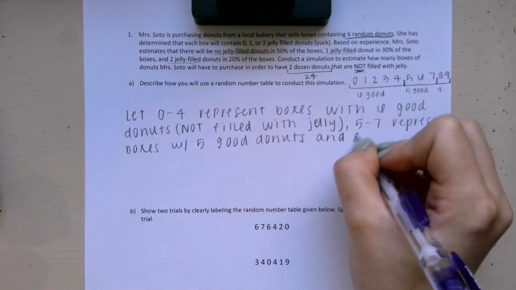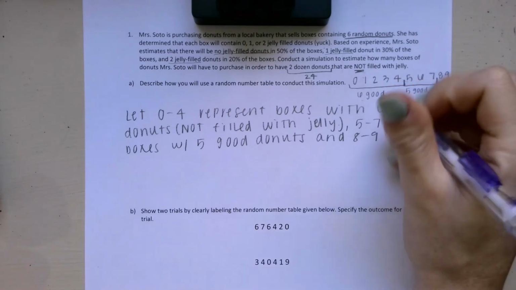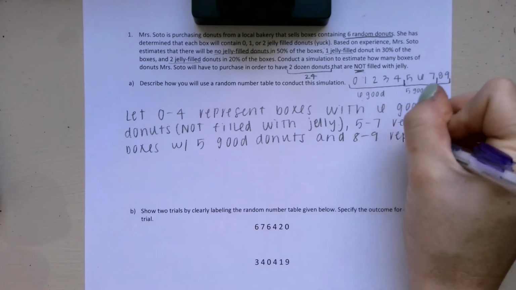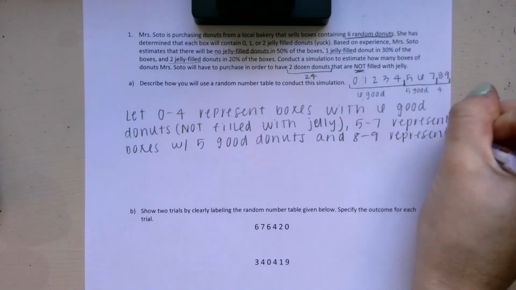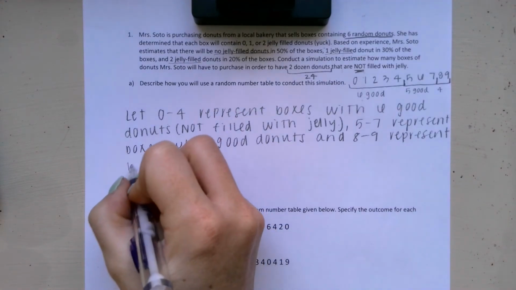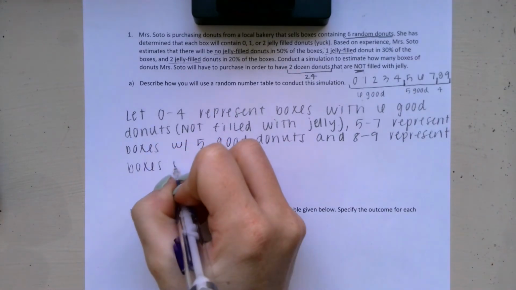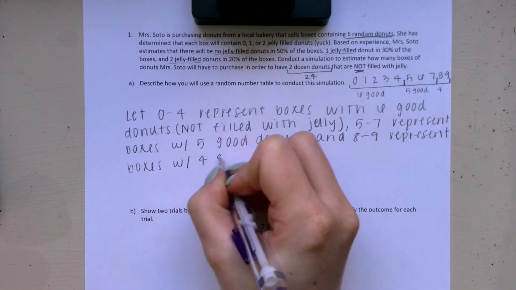And 8 through 9 represent boxes with 4 good.